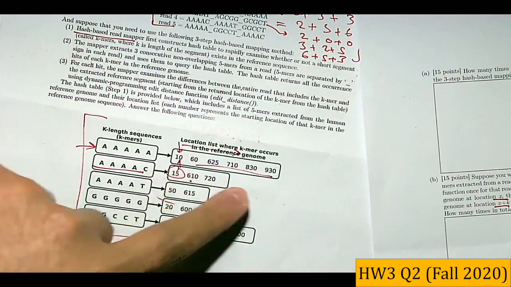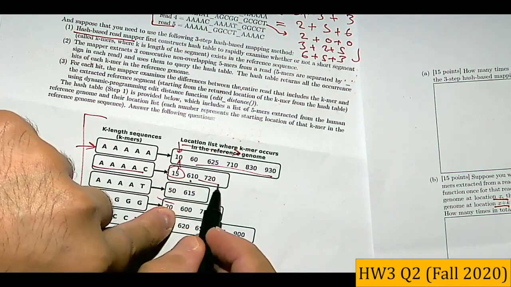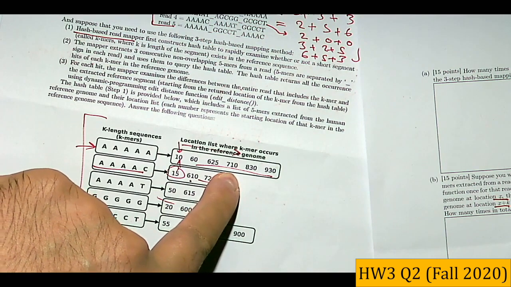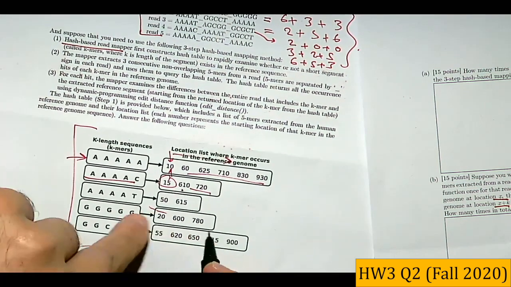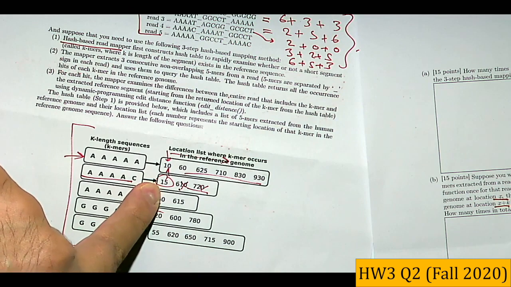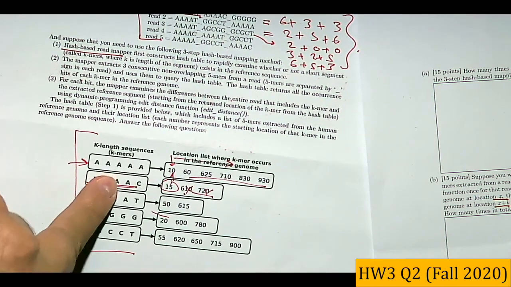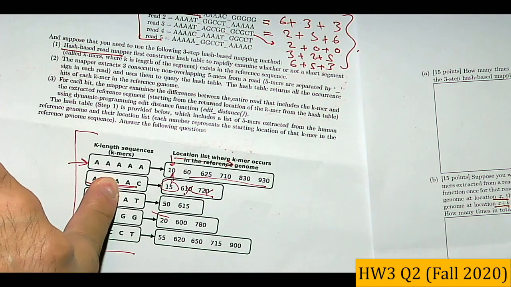Why is that? If you add 5 to any of those, it won't give you any of these locations. The same thing for 720, it is apart from 710 by 10 steps. So this is not valid based on the definition given in the question. Okay? So none of these are valid. Now we have only a single location coming from this. Now it's based on the third k-mer. If it exists adjacent to these two, or at least to this AAC, then we are going to perform the edit distance here. Yeah, I know it's stupid to perform the edit distance here. Why is that? Because it's already exactly matching the 3 k-mers.